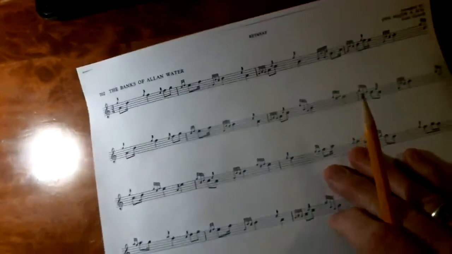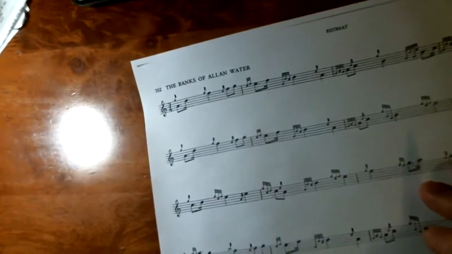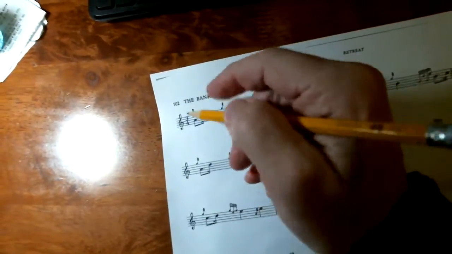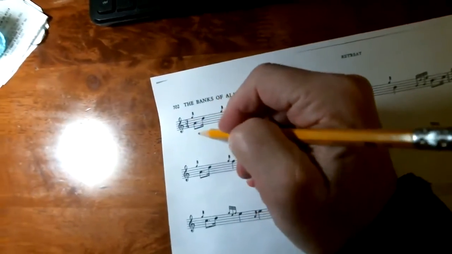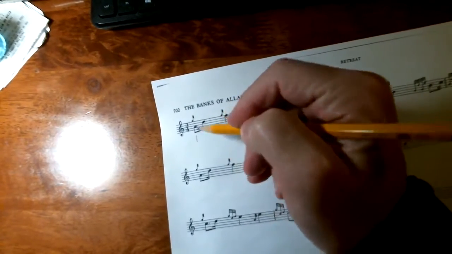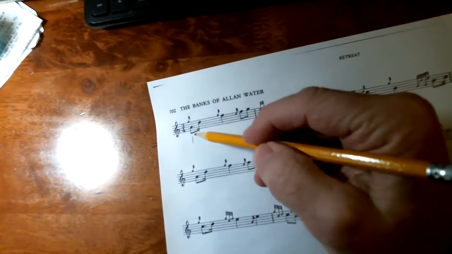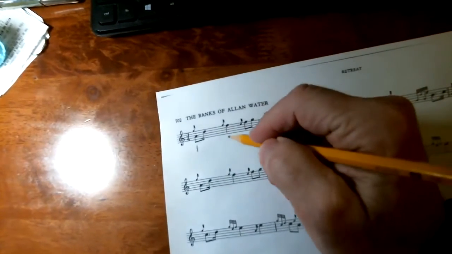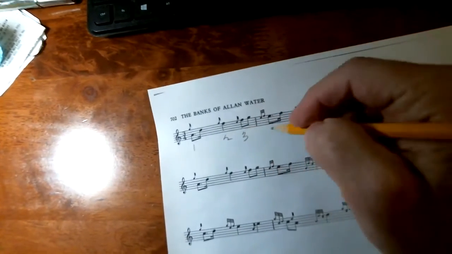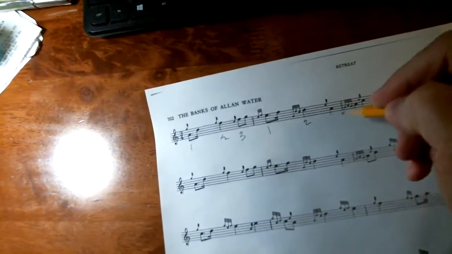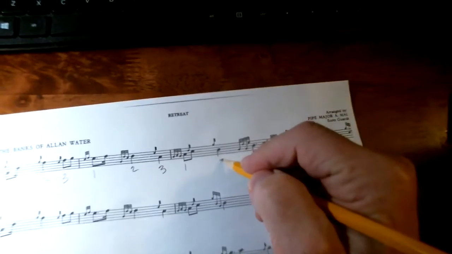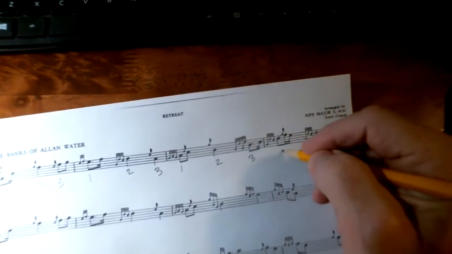So here's our tune, The Banks of Allan Water. The first thing we want to do is put in the rhythm. I'm in 3/4 time, so I've got 3 beats to the measure. When you're writing in rhythm, the first note of a duplet always has the number. So this is 1, 2, 3, 1, 2, 3, 1, 2, 3, 1, 2.